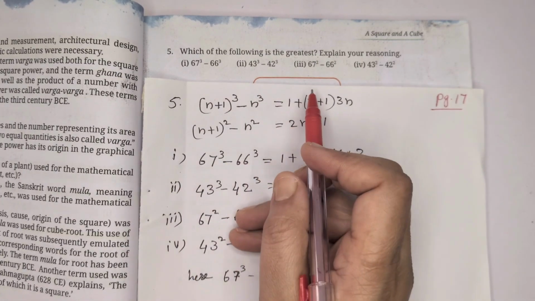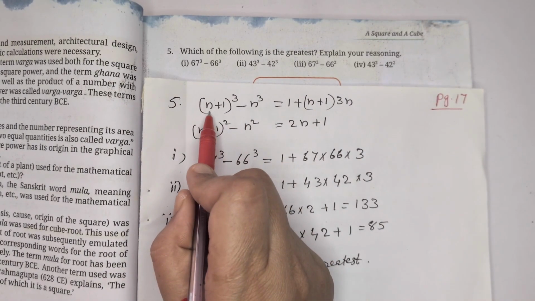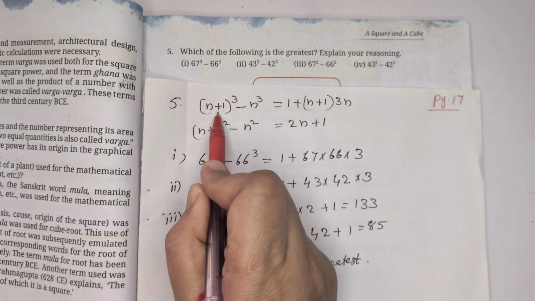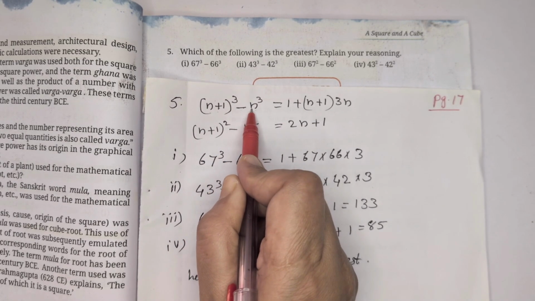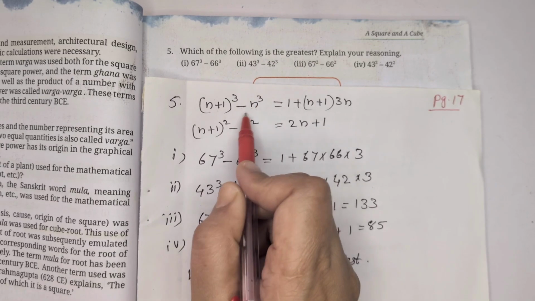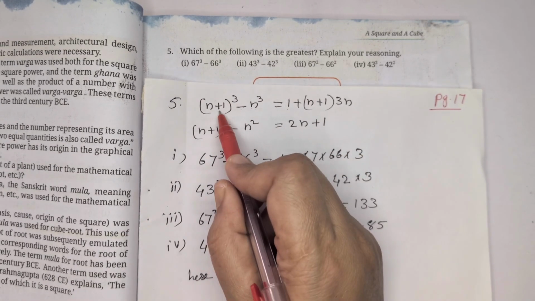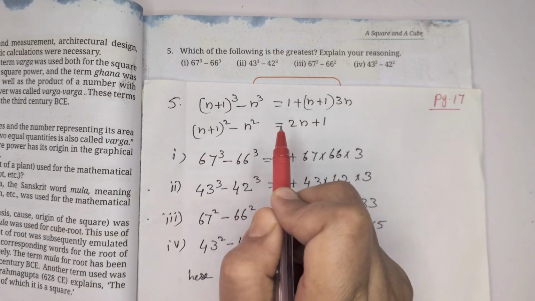Fifth question, which of the following is greatest? Explain your reasoning. Here we have the reason, that is (n plus 1) the whole cube minus n cube. The bigger number cube minus the smaller nearest number's cube will be equal to 1 plus the bigger number into 3 into the smaller number.